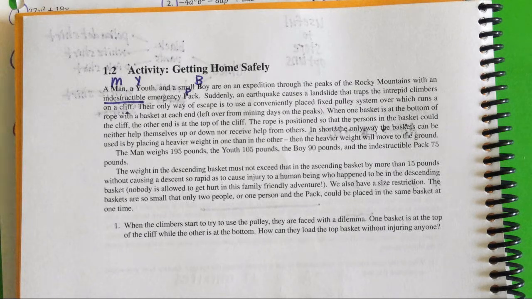What does this remind you of? Something that looks like this. Yeah, scales are like a balancing thing, yes. And then it reminds me of like a seesaw.